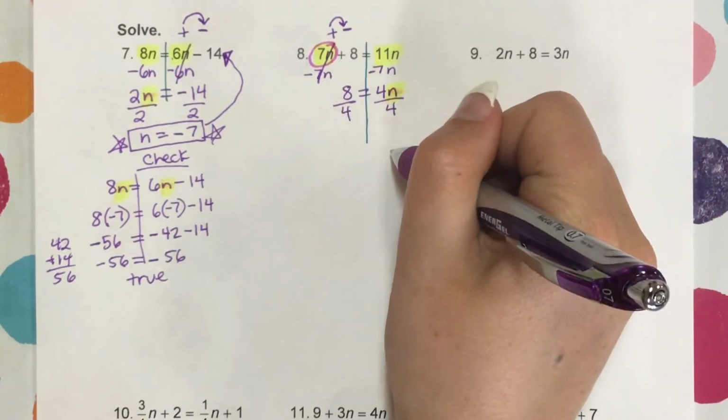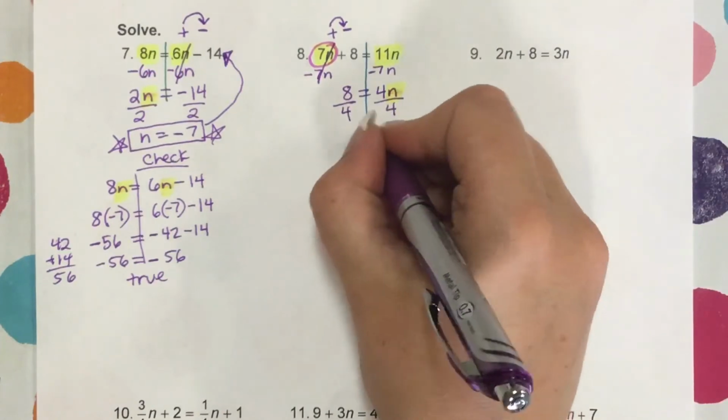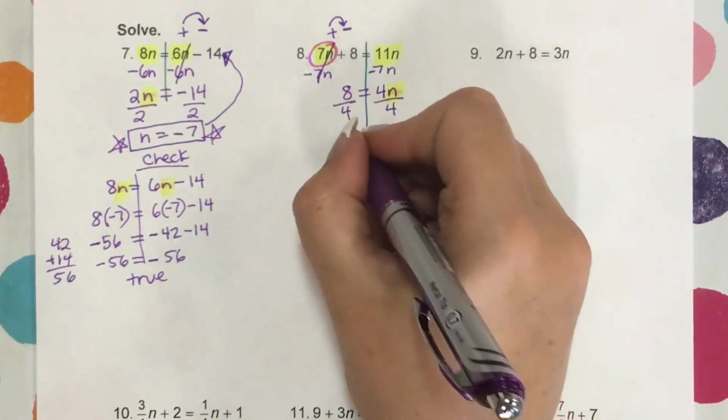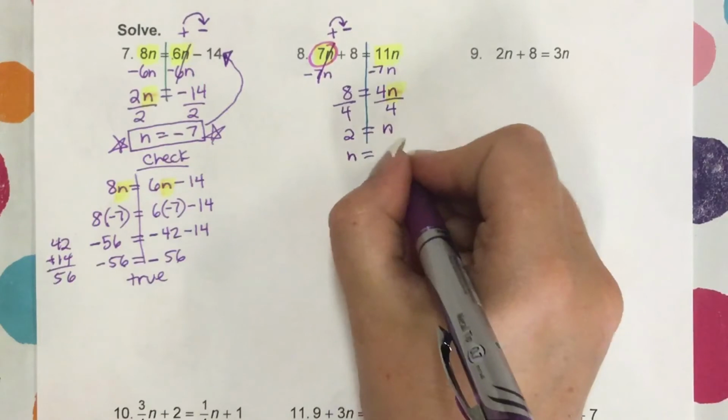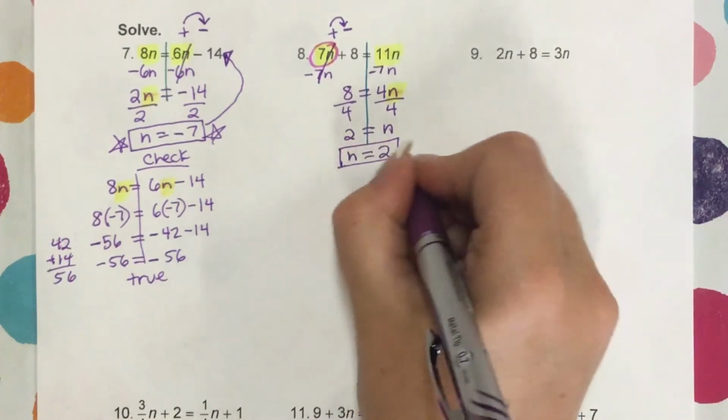4 divided by 4 is 1. 1 times n is n. And then 8 divided by 4 is 2. And I'm going to switch it because I like having the n on the left side. So n equals 2. That is my answer.